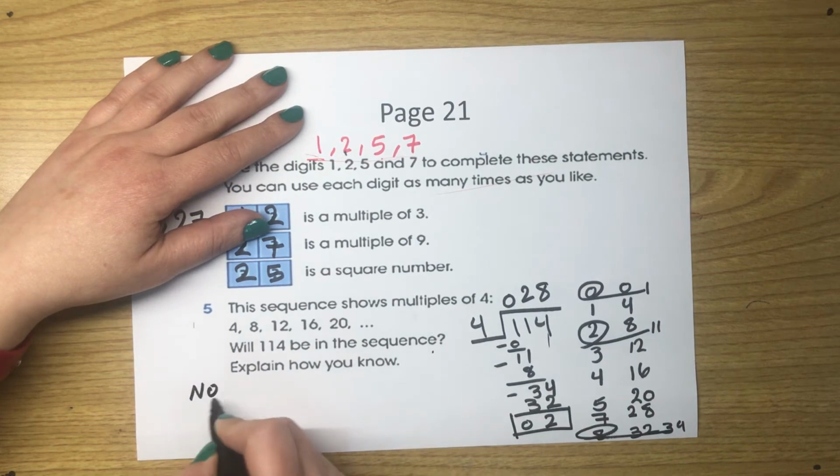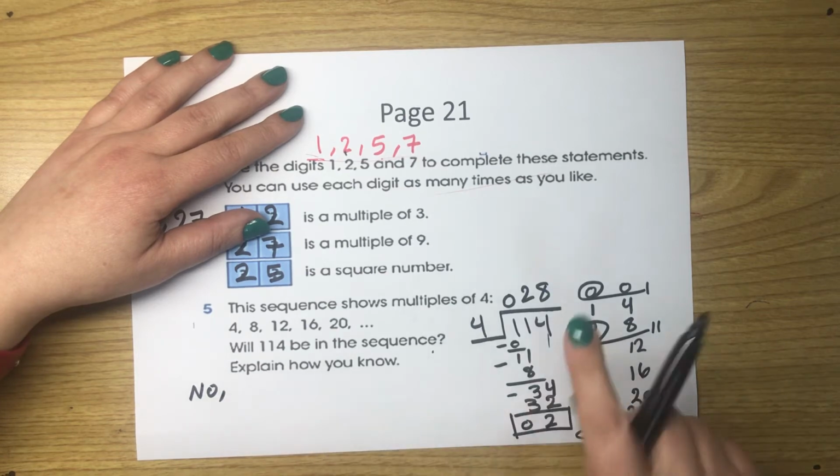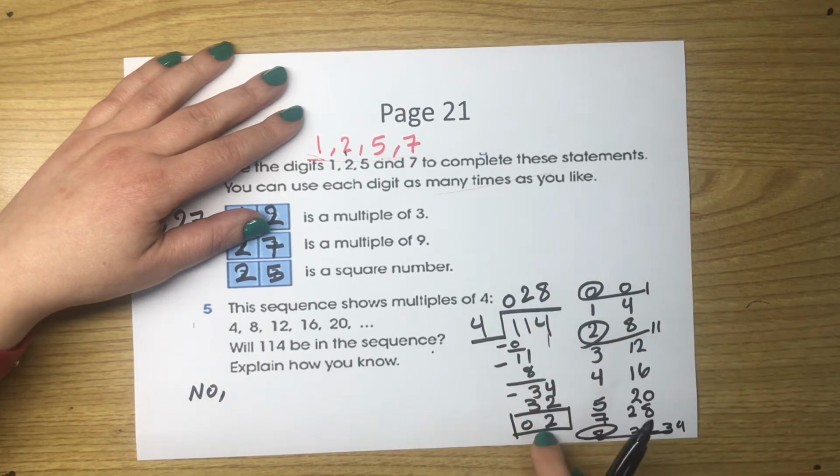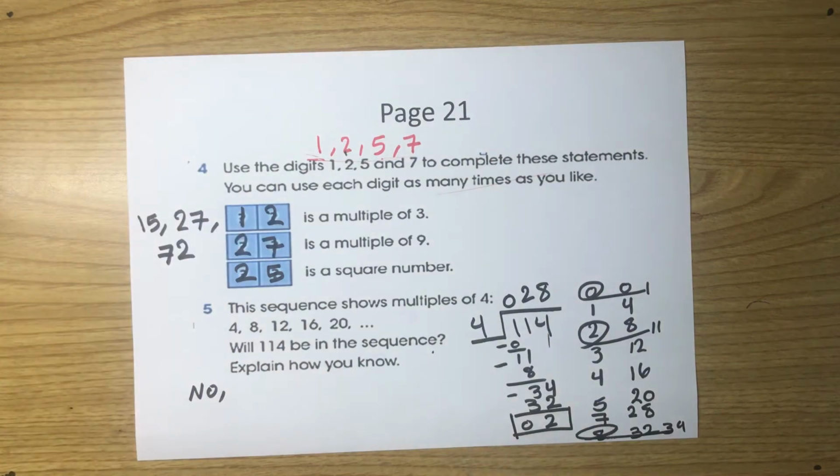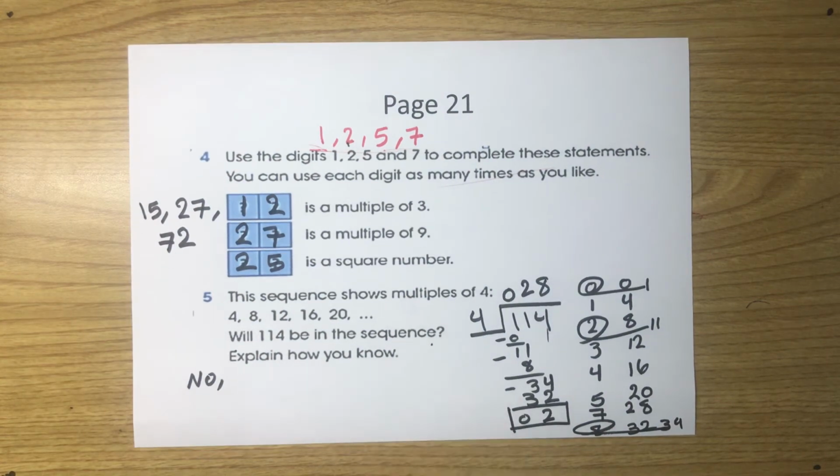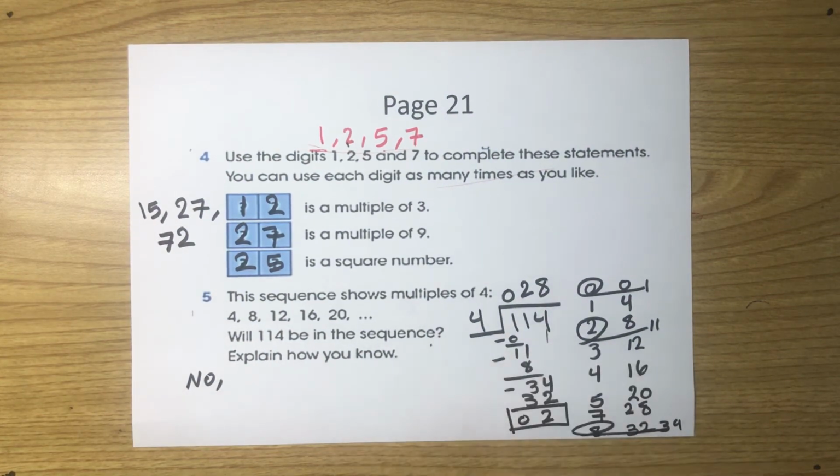No. There is a remainder, but explain how you know by using the long division: there is a remainder, and that means it's not a multiple of 4. Okay? This is how you explain.